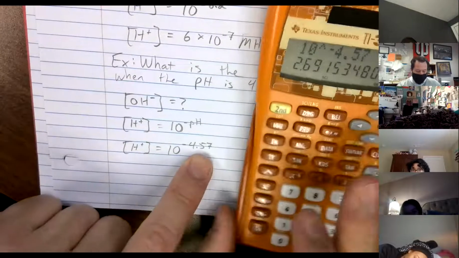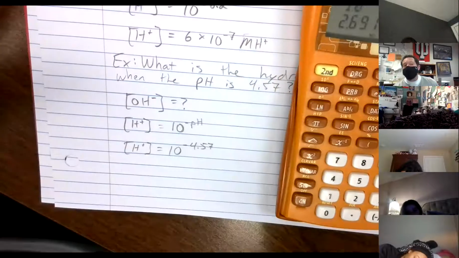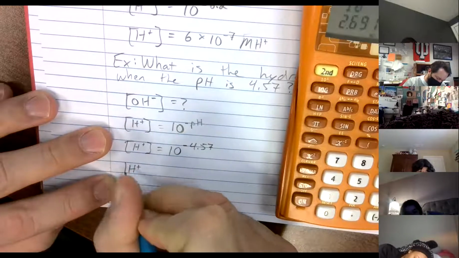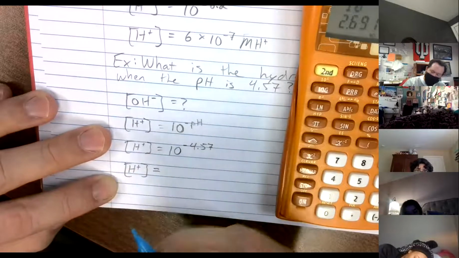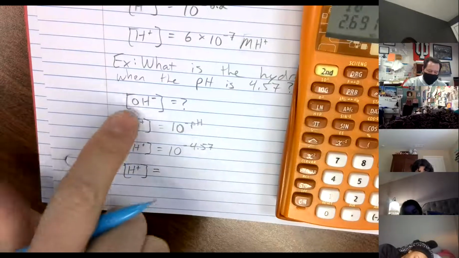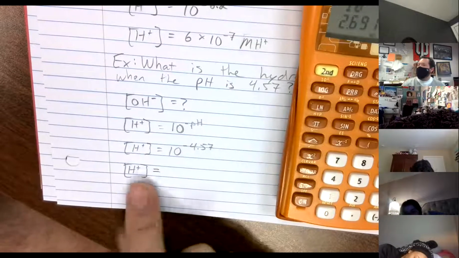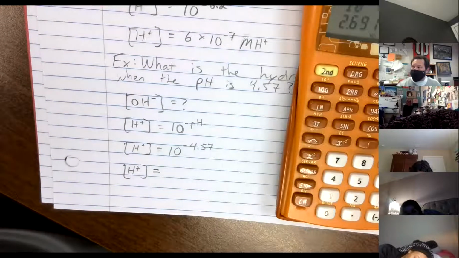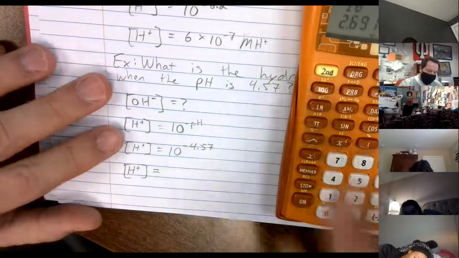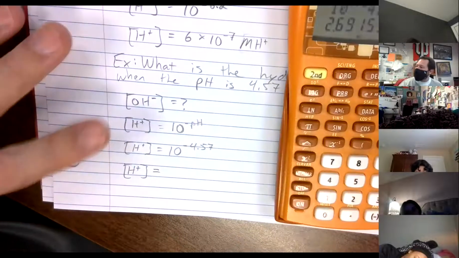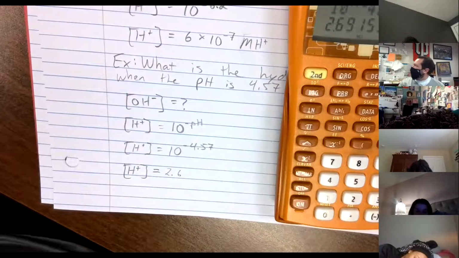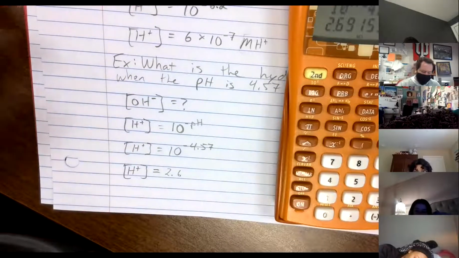Significant digits: we only have 2, but this isn't our final answer. Remember, my final answer should be the hydroxide ions. So because this isn't my final answer, I'm not just going to record the 2 significant digits. I'm going to carry at least 2 extra. That's the general rule. So 2.6, those are my 2 significant digits.